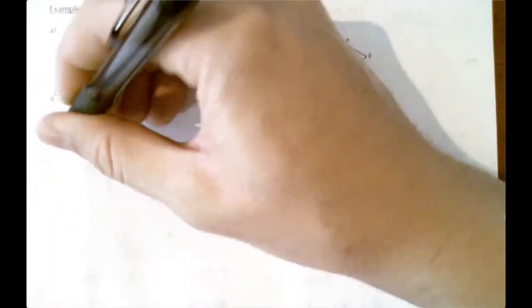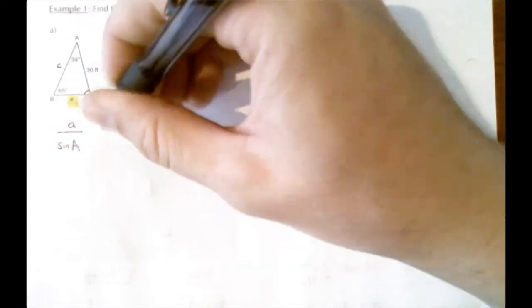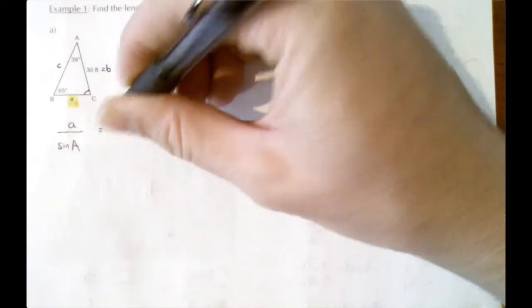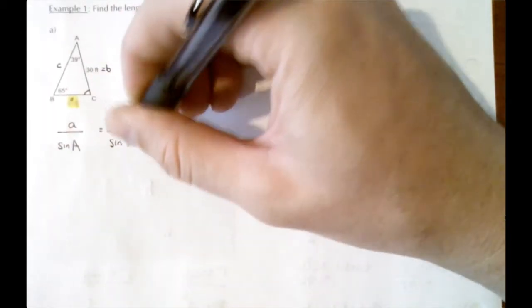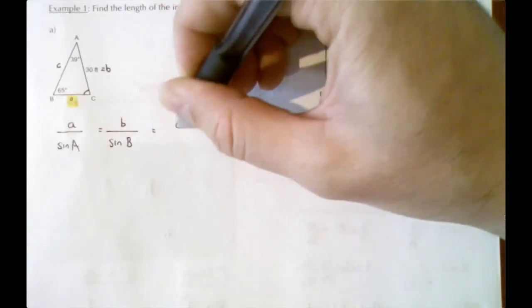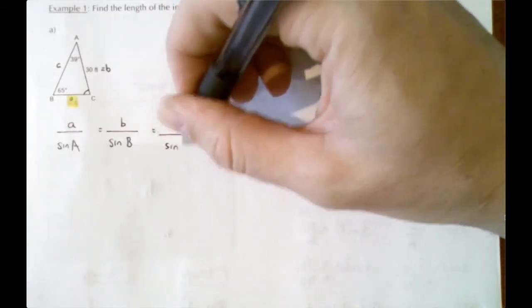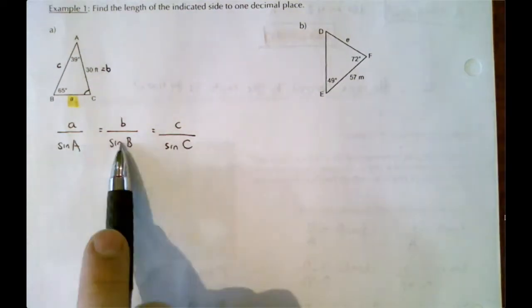A over sine A equals B over sine B equals C over sine C. And if you haven't thought this already, you might be thinking it now. How do we have an equation with two equal signs? Well, the reason there's two equal signs is because any of these fractions can be set equal to each other.